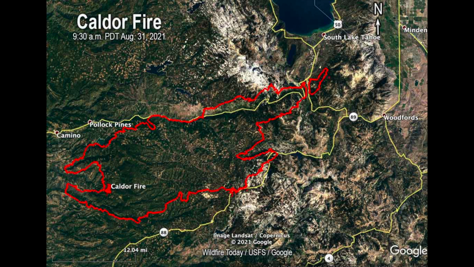I decided to use the Caldor fire in California as a case study to demonstrate the use of GOES 17 data. The Caldor fire burned 221,835 acres of forest in the Sierra Nevada mountains during the summer of 2021, from August 14th to October 21st. It was the third largest wildfire in California that year and the second most destructive, costing $1.2 billion in damage.